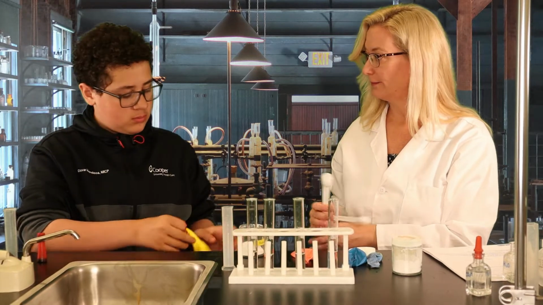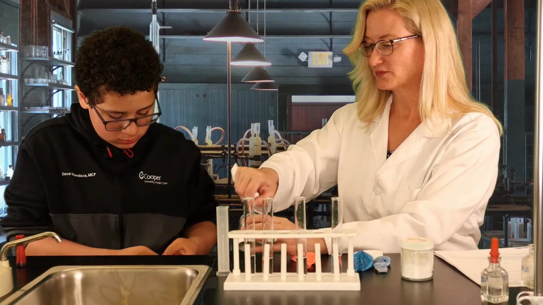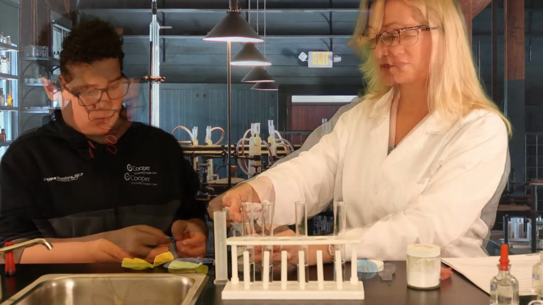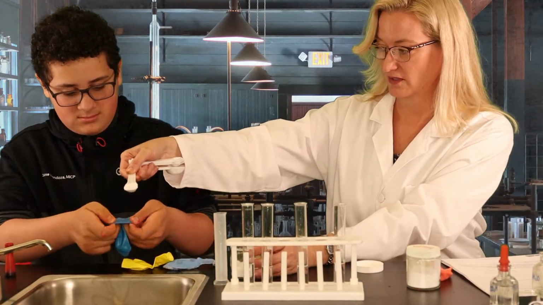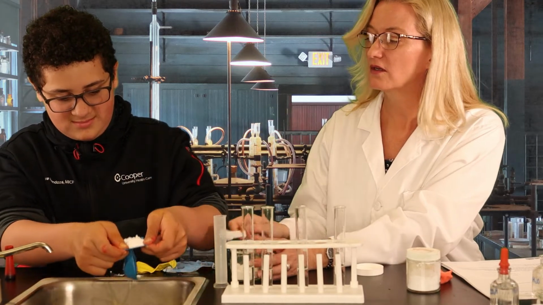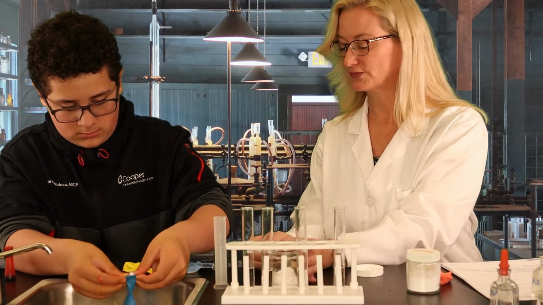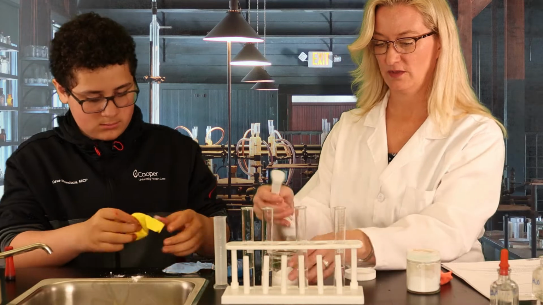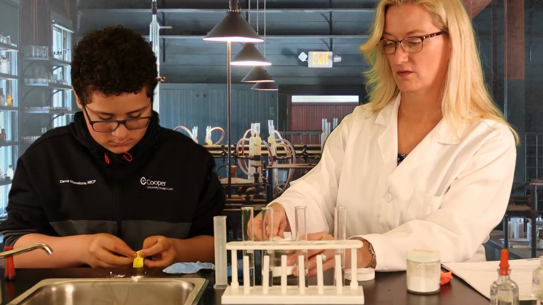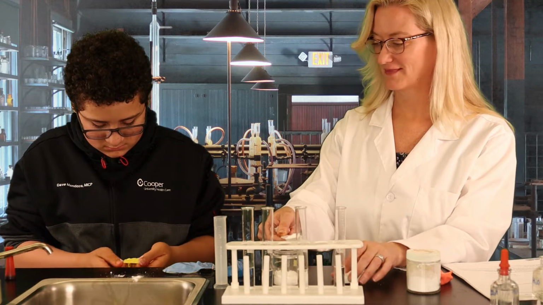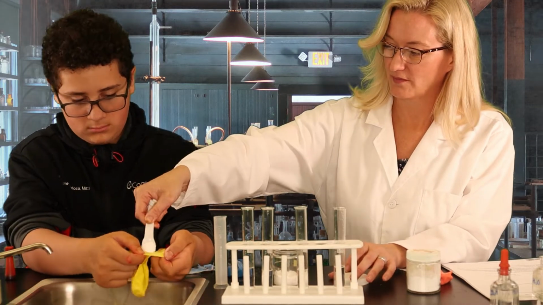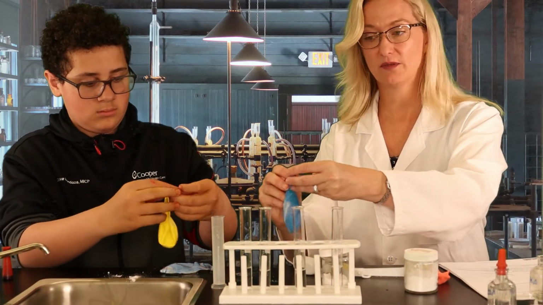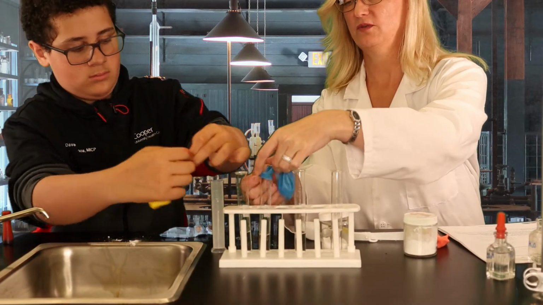Okay, so you just open it up. Jacob? Oh, that one broke. Okay, we have extra. Let's do this over the sink, so any spillage goes over here. So just put it over the sink. Okay, good. Okay, and now the next one. Over the sink. Okay, so then we could just add these now to the top of the beakers. Test tubes, like so.